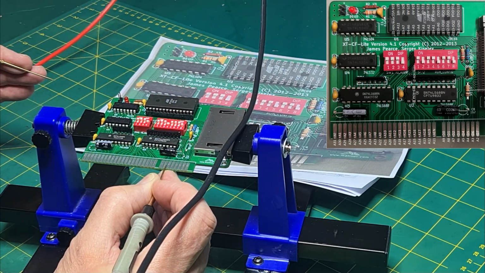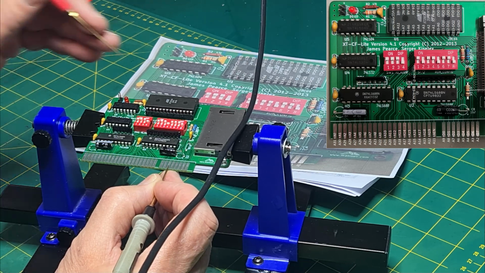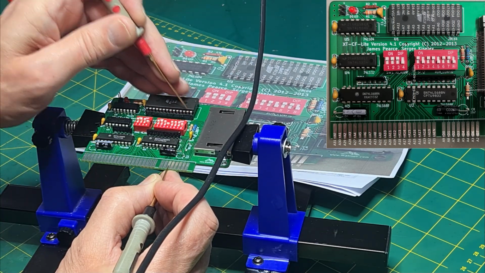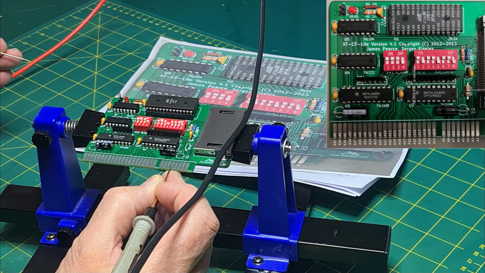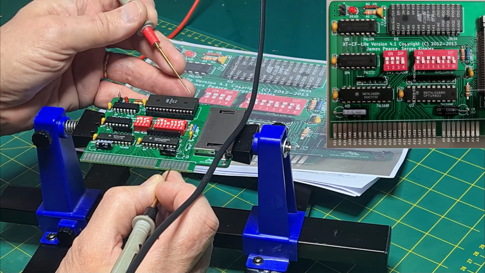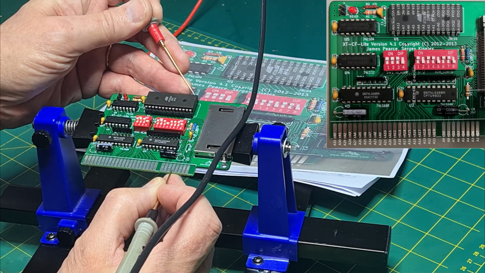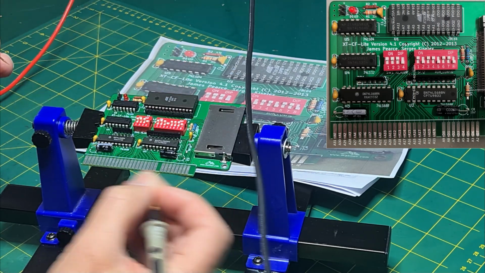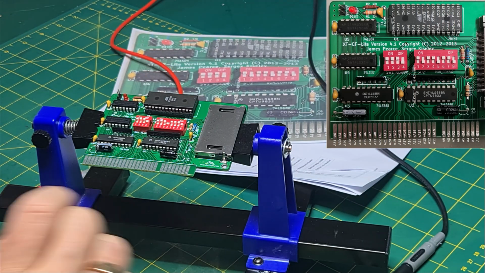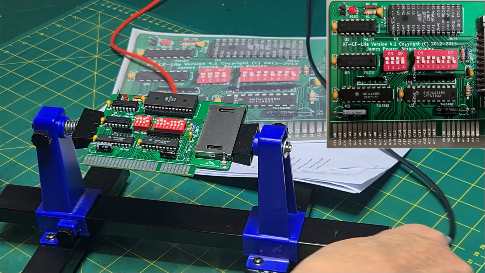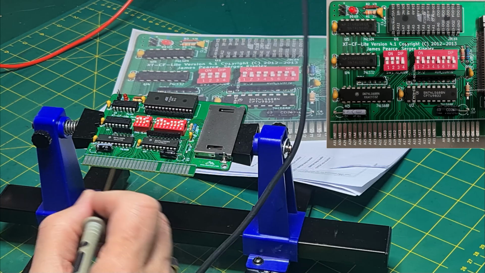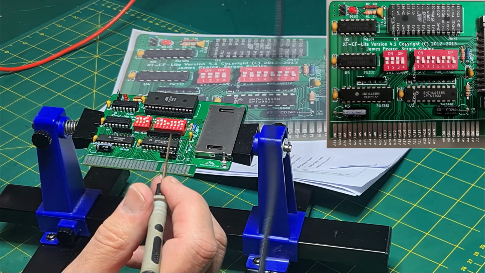And D2 is pin 13. This is D3, or data line 3, which is pin 15 on the other side. And so on. That way I can validate the connectivity between the ISA slot and the ROM chip.